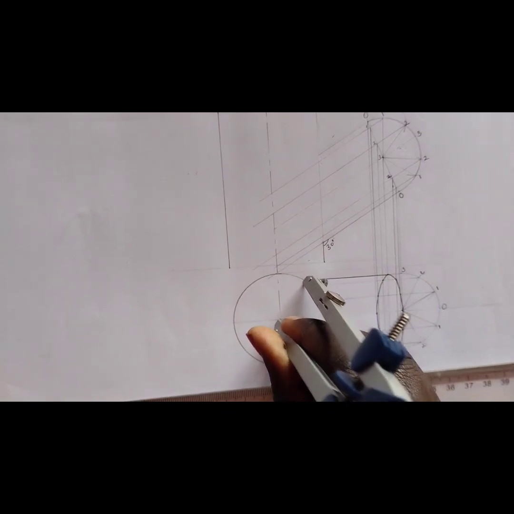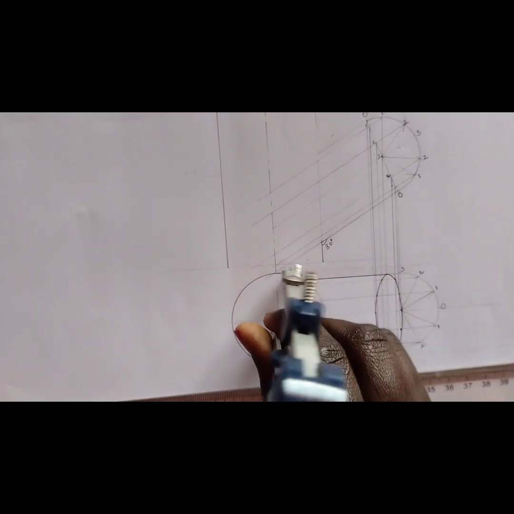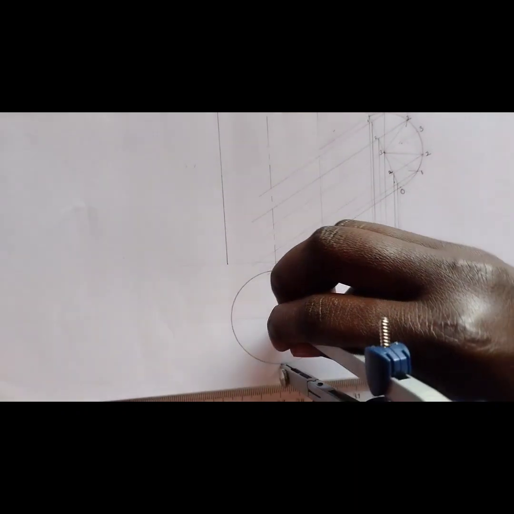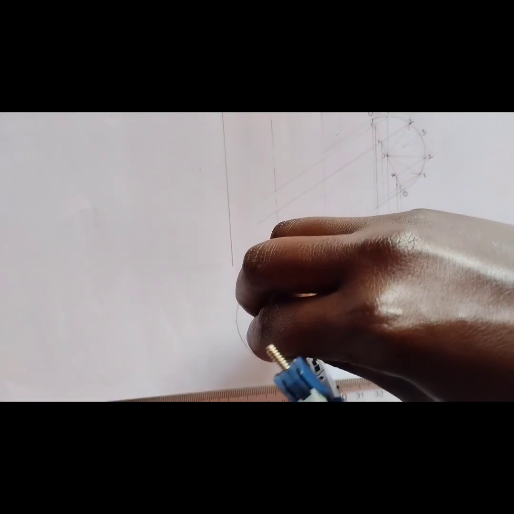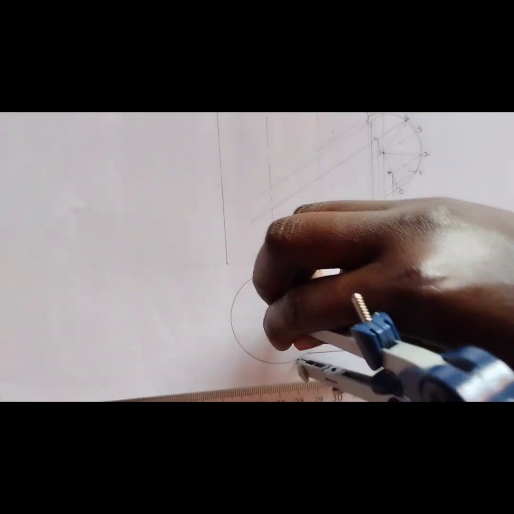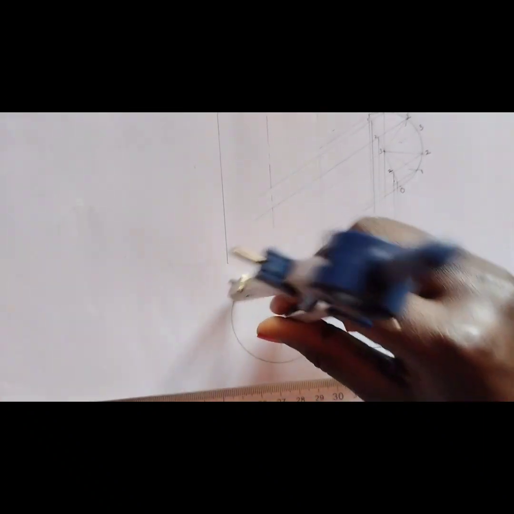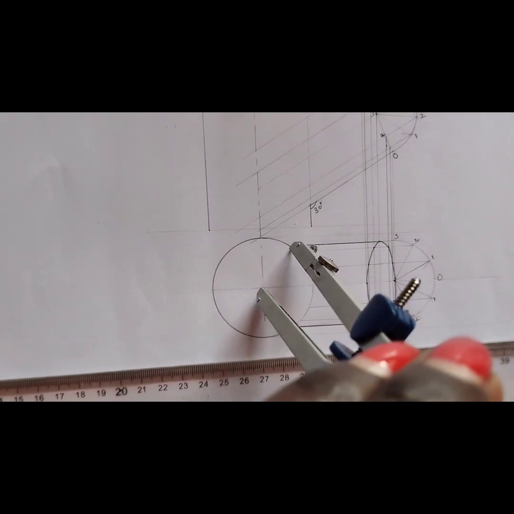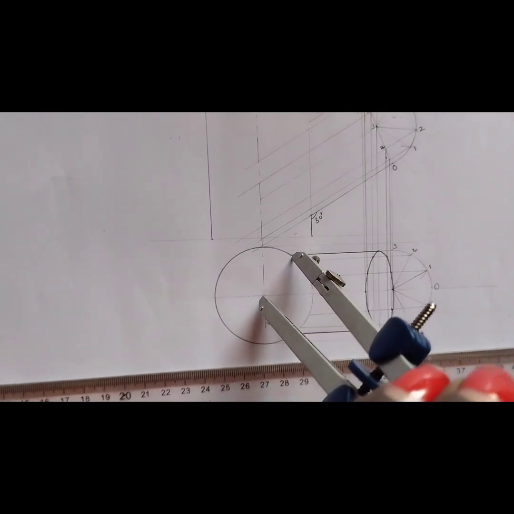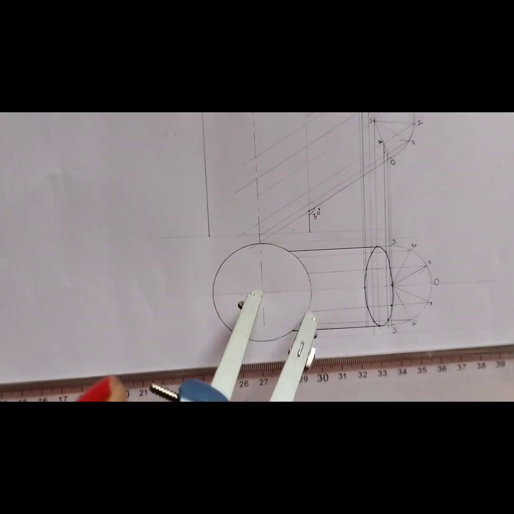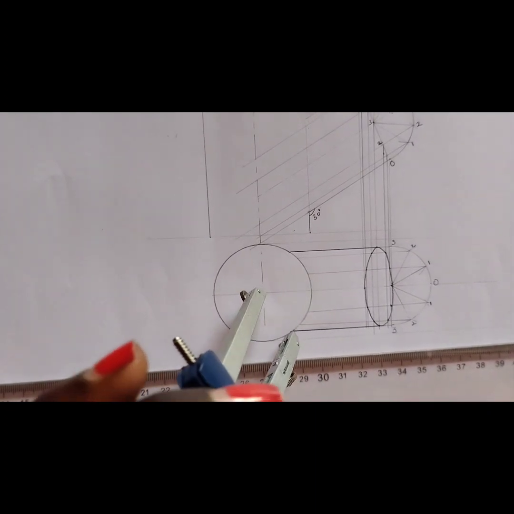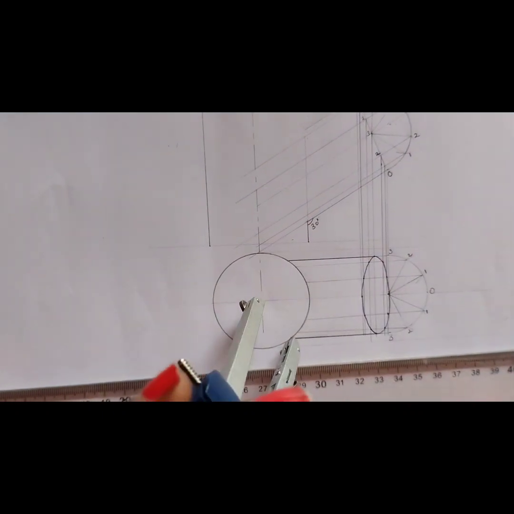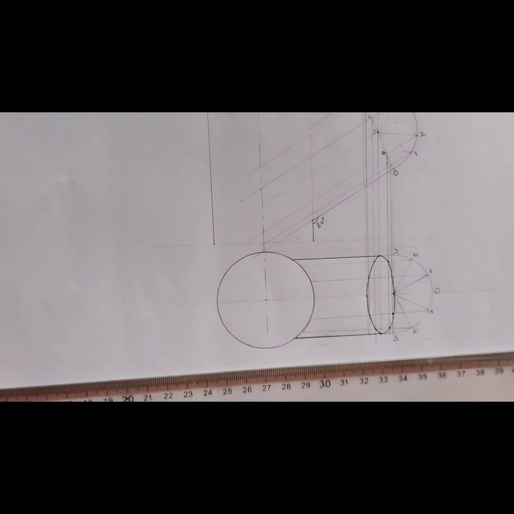Remember, I've been asked to complete our plan. So I have that. Remember, here is not complete. So that is our complete plan.